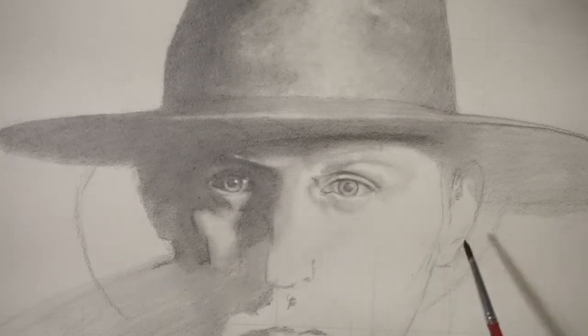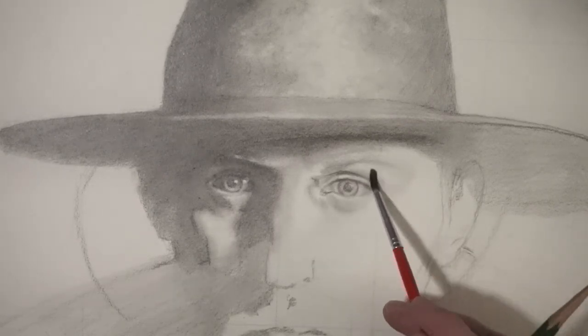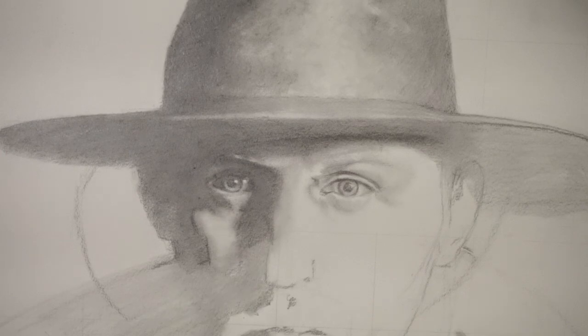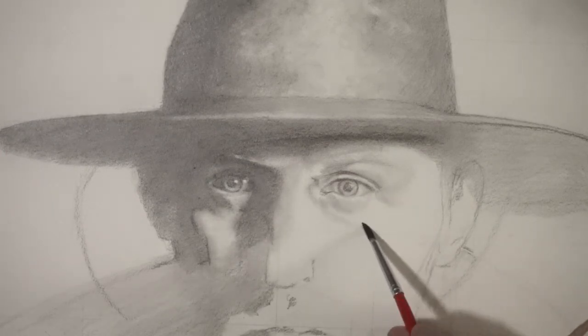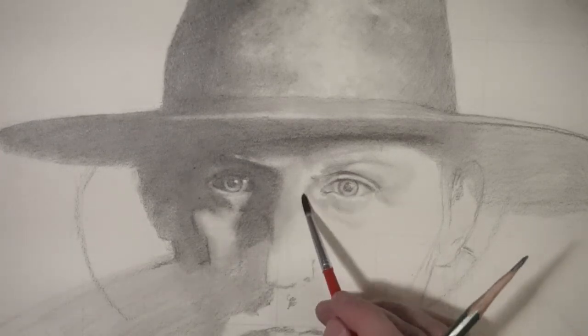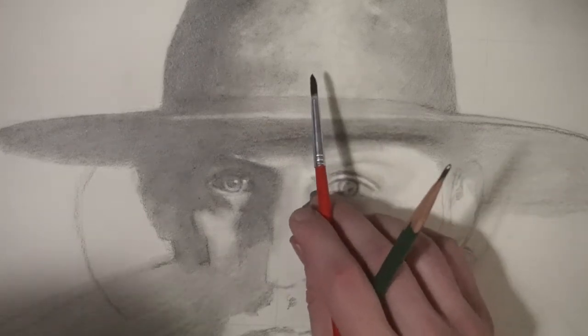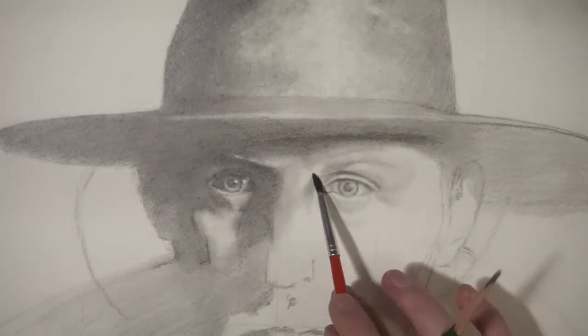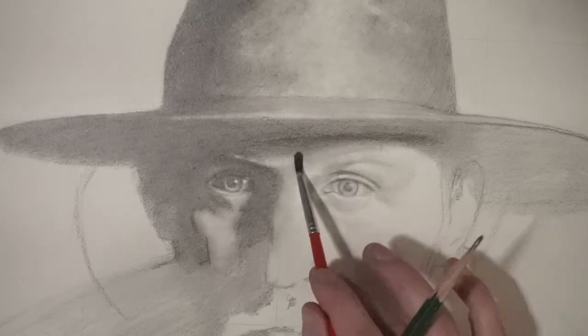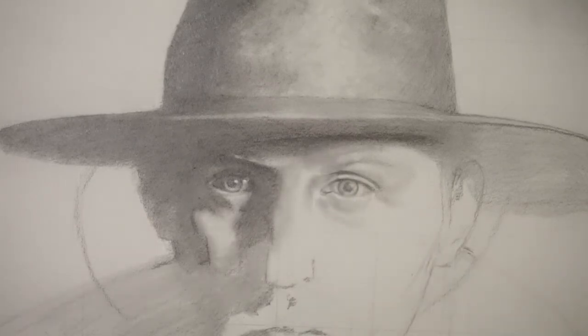As I'm progressing through this stage where it's getting kind of close to finished, I'm making sure to erase my grid lines as I go too. So if you notice in this row that I'm working in with the eyes, there are no grid lines in there. I kind of have already erased those. You see some in the cheek still. But I'm getting ready to finish.